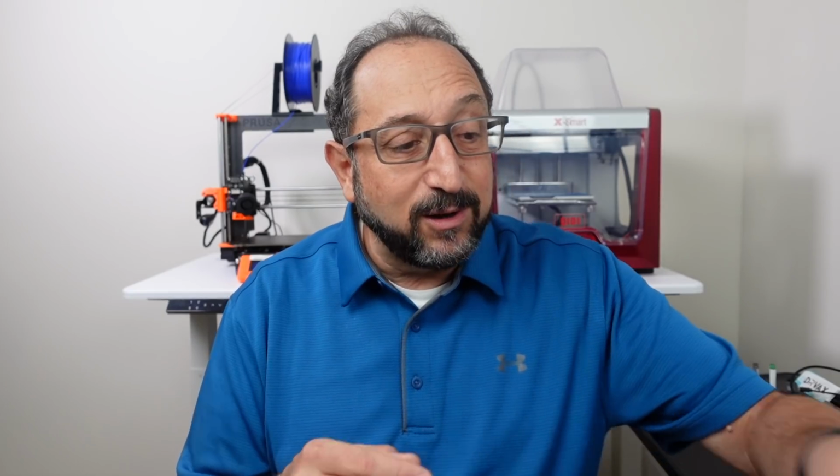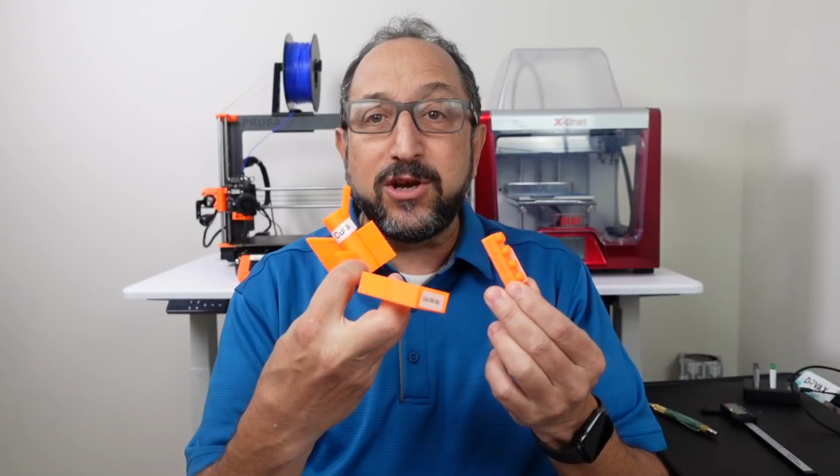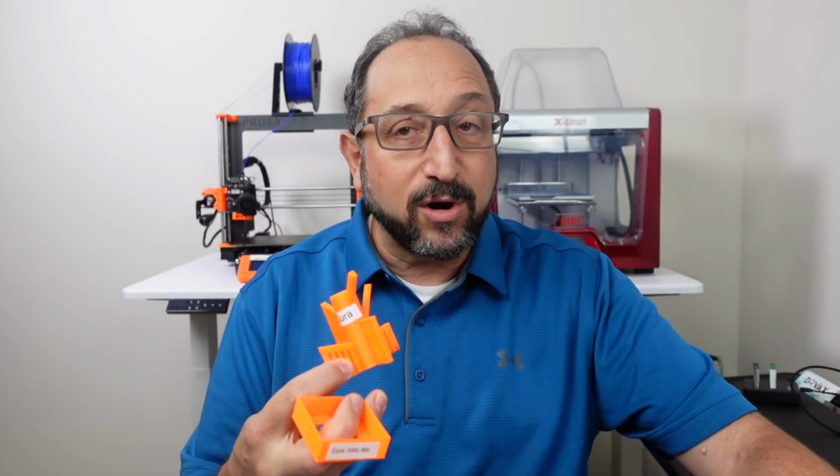Along the way, we're going to learn a lot about these two slicers, and we're going to look at a whole series of various calibration prints I used in order to evaluate these printers. So let's get started with our evaluation.